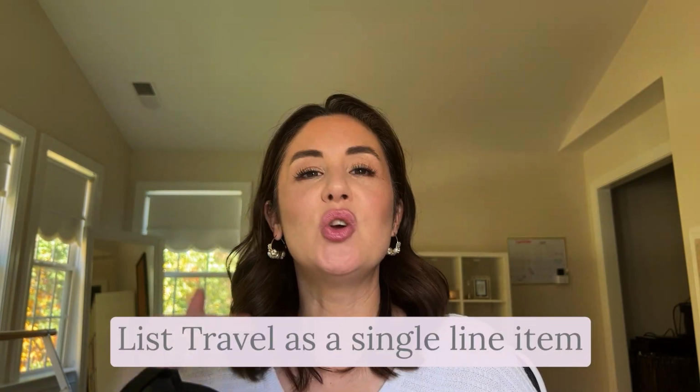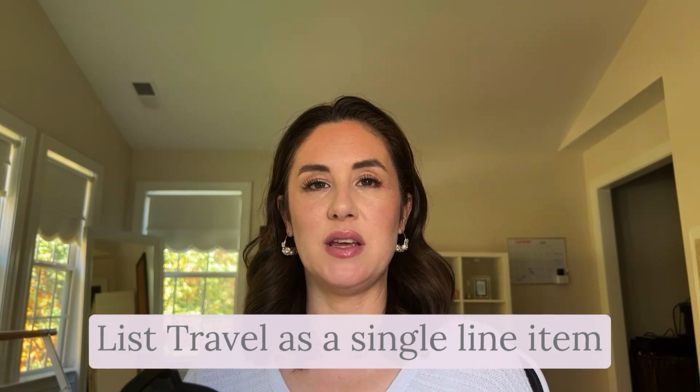One last thing about quotes is make sure that you're listing travel as a single line item. You don't need to break it all down. You don't need to say this is how much for the travel, and then this is how much for tolls, and then this is how much for parking. Just put it all together in one total. This is what it's going to cost, all inclusively, for her to travel to you.